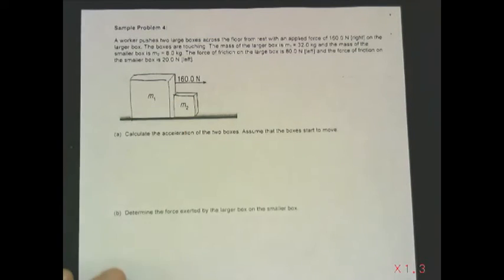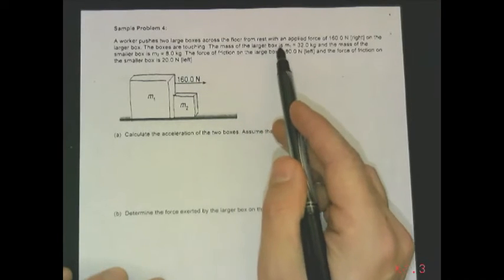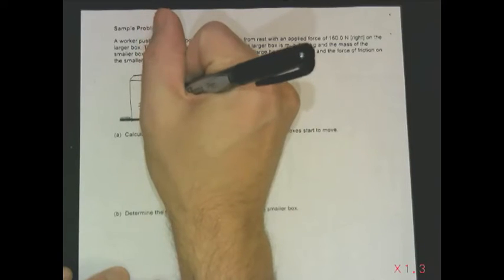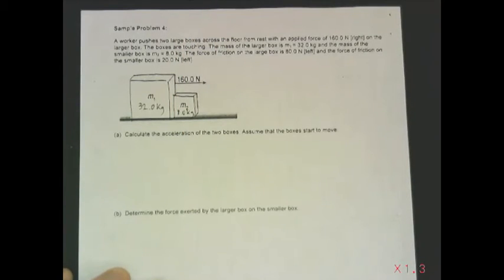Now the question reads, a worker pushes 2 large boxes across the floor from rest with an applied force of 160.0 newtons right on the larger box. The boxes are touching, and the mass of the larger box is 32 kilograms, and the mass of the smaller box is 8.0 kilograms. There's a force of friction on the large box of 80 newtons to the left, and the force of friction on the smaller box is 20 newtons to the left.